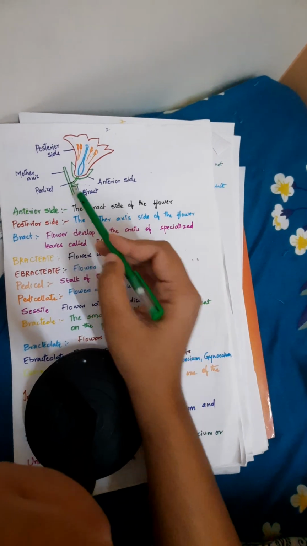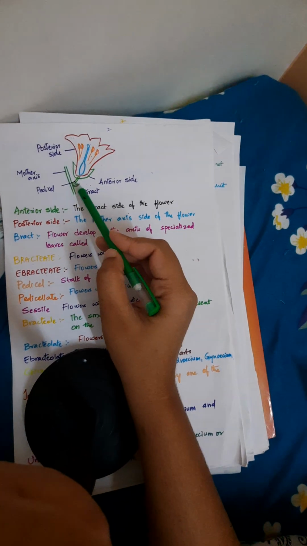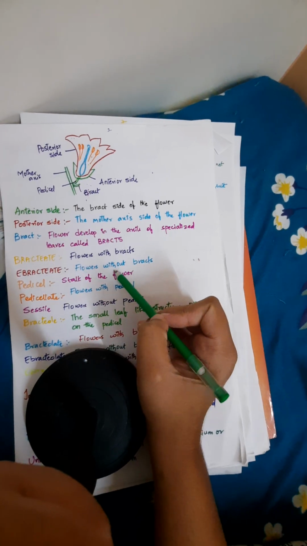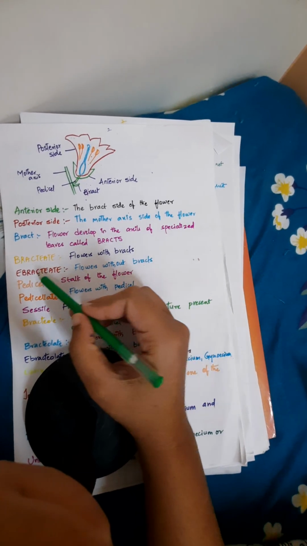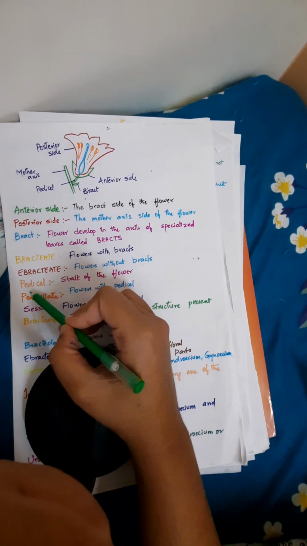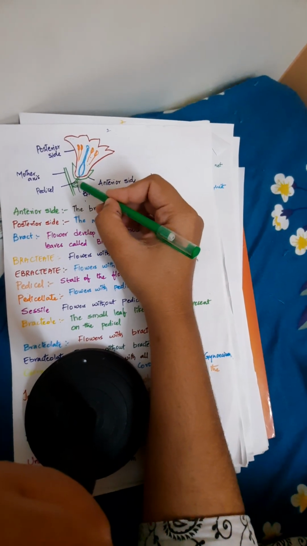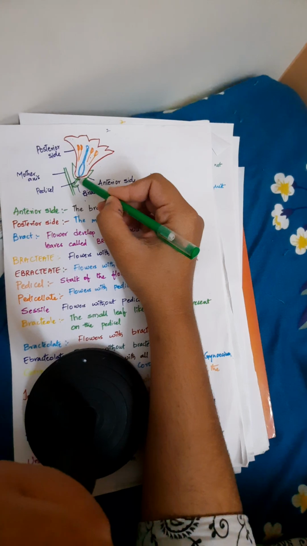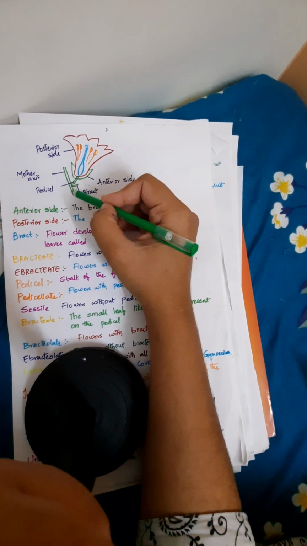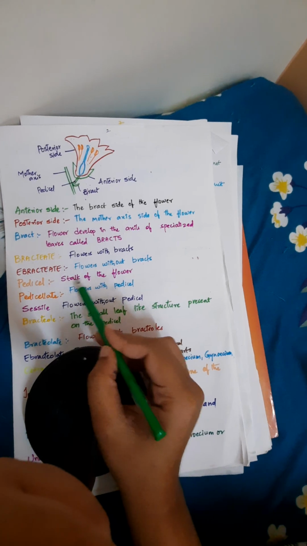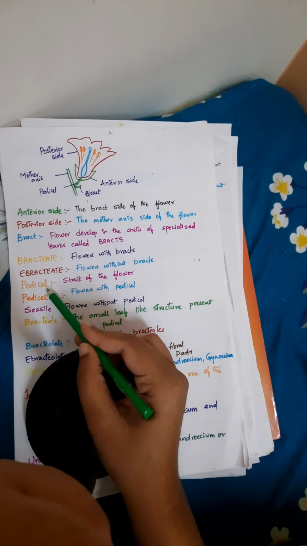Some flowers may contain bracts and some may not contain bracts. So flowers which do not contain bracts are known as the ebracteate. Then pedicel. What is pedicel here? Pedicel is nothing but a stalk. It is the connective which joins the flower to the stem.